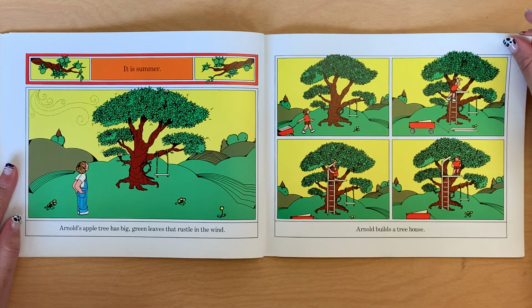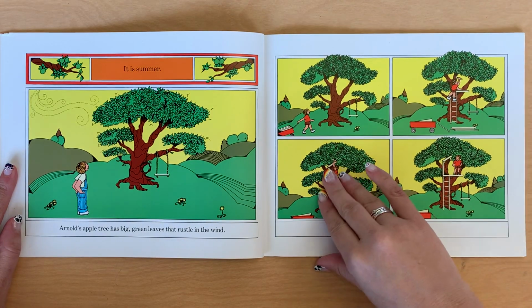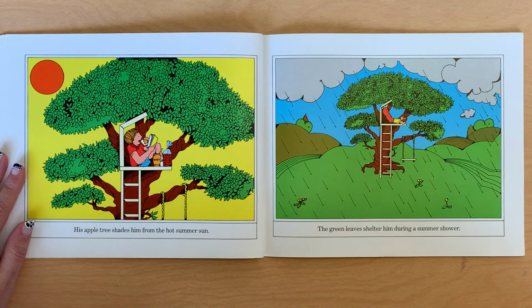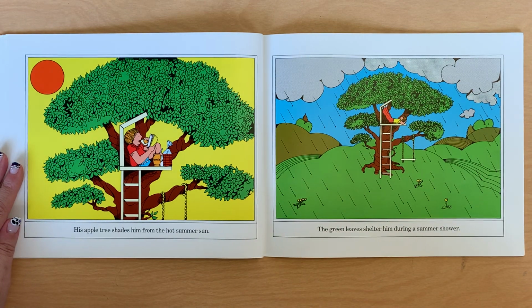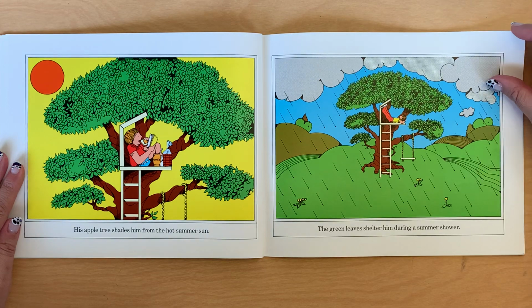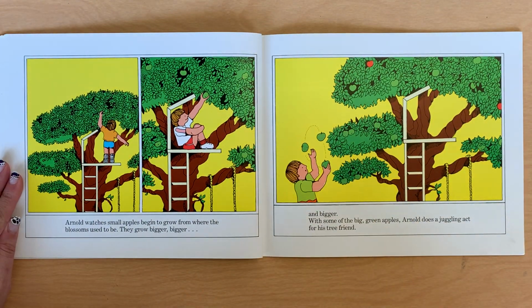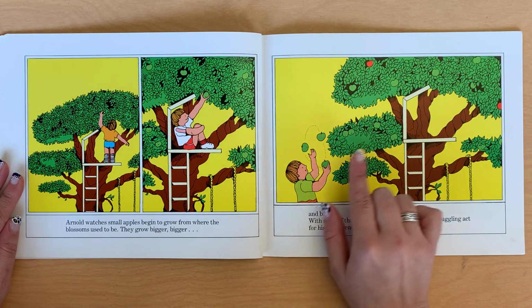Arnold builds a tree house. How fun. His apple tree shades him from the hot summer sun. The green leaves shelter him during a summer shower. Arnold watches small apples begin to grow from where the blossoms used to be. They grow bigger and bigger and bigger. With some of the big green apples, Arnold does a juggling act for his tree friend.